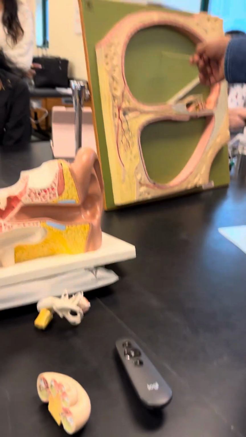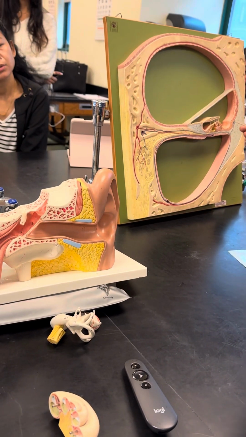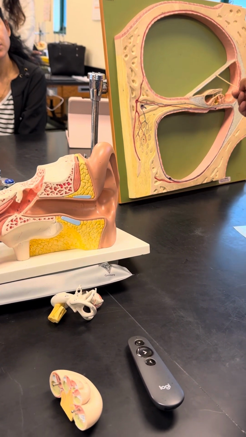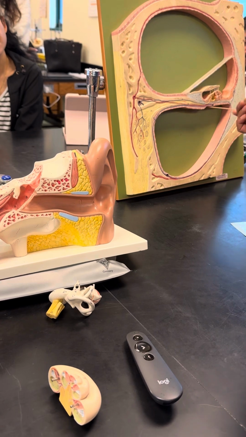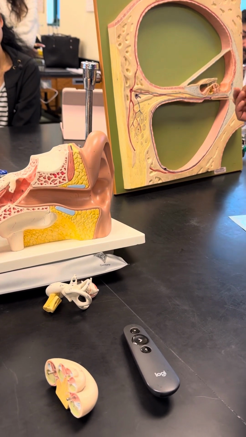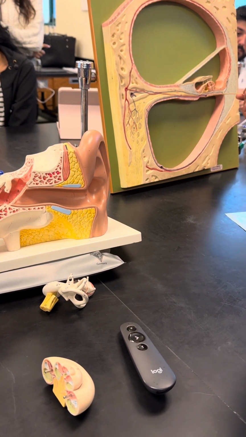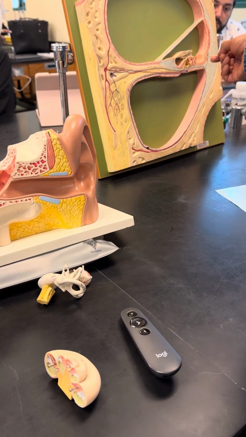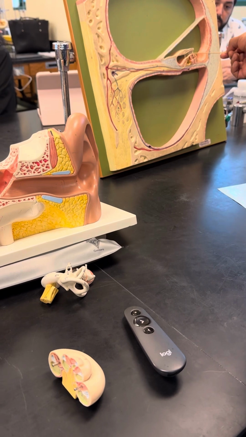The perilymph comes towards the endolymph and vibrates the vestibular membrane as well as the basilar membrane. When this vibrates, the hair-like structure rubs into the tectorial membrane.